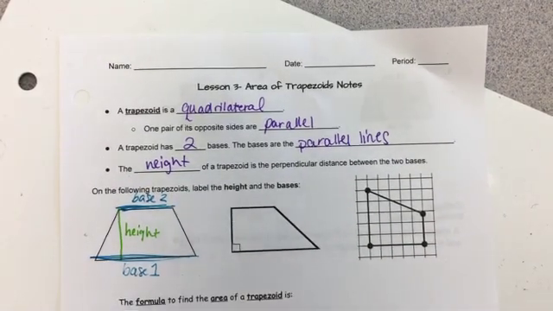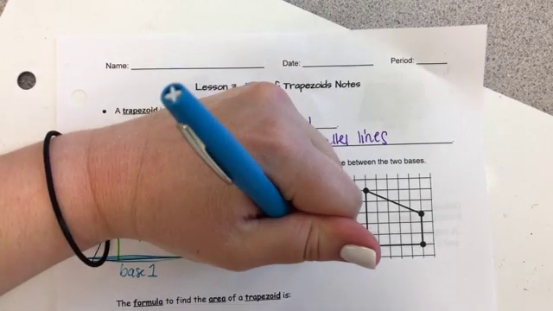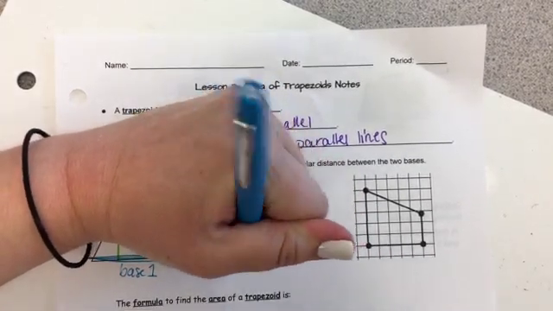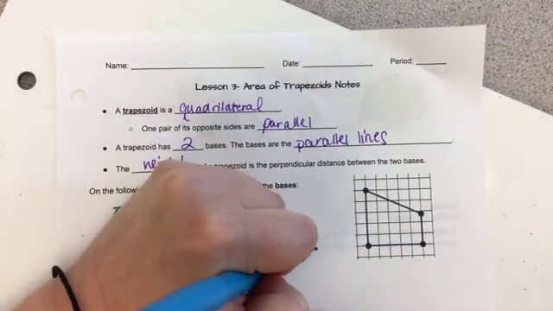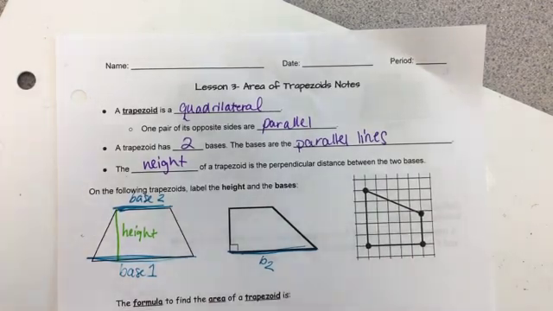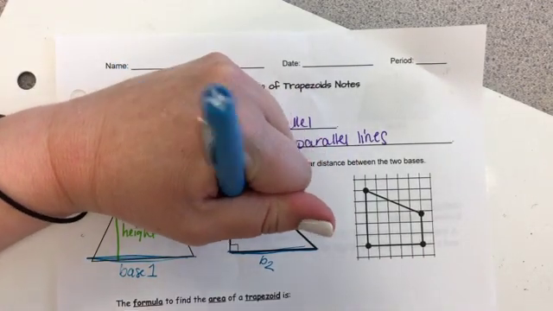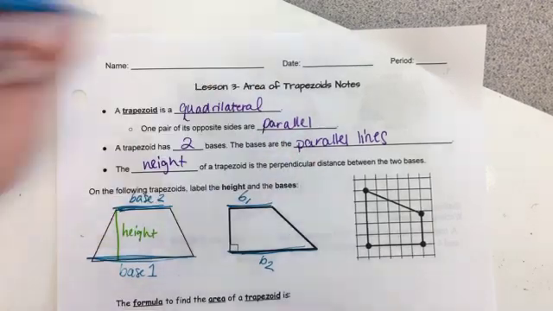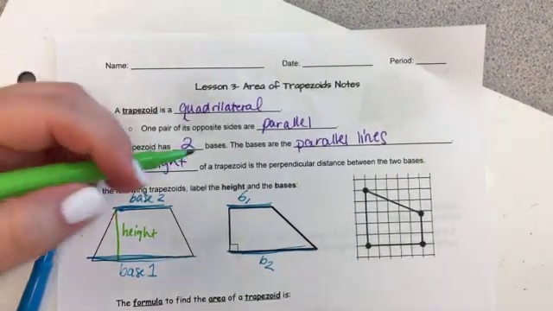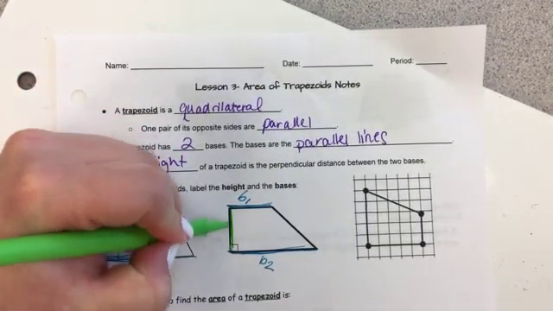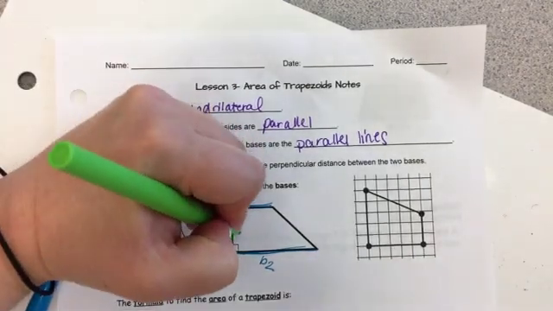Okay, so again, your bases have to be parallel, so this bottom one I'm going to label base 2, because it actually doesn't matter which one is which base. And I'm going to label this top one base 1. And the height is just going to be the perpendicular line that connects them.